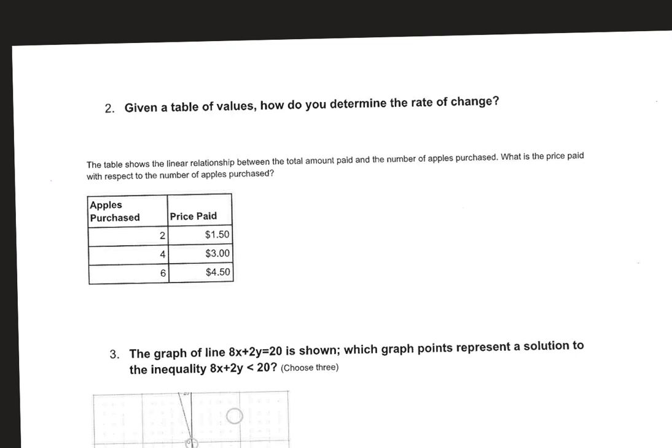Okay, look at this one. Given a table of values, how do you determine the rate of change? The table shows the linear relationship between the total amount paid and the number of apples purchased. What is the price paid with respect to the number of apples purchased? A couple things we're looking at here.